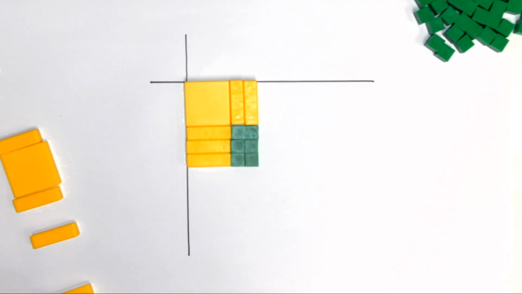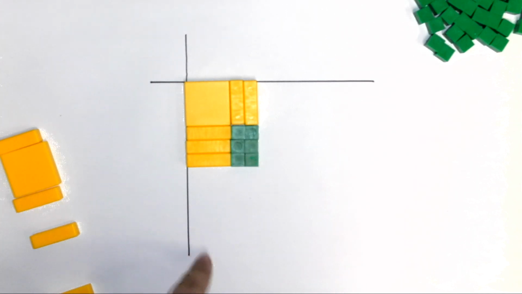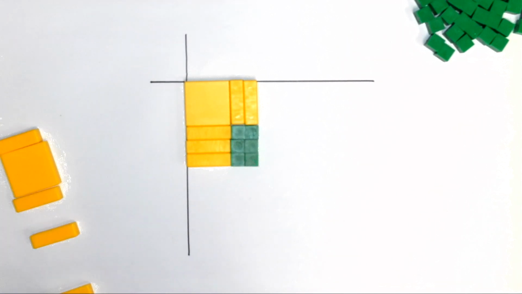If students are having a difficult time formulating this rectangle, you can support them by asking guiding questions. For example, remind them that what's inside a corner piece is the product, and that the 2 sides of the corner piece represent the factors. If students aren't sure where to place the blocks, you can ask them, what does this piece represent?